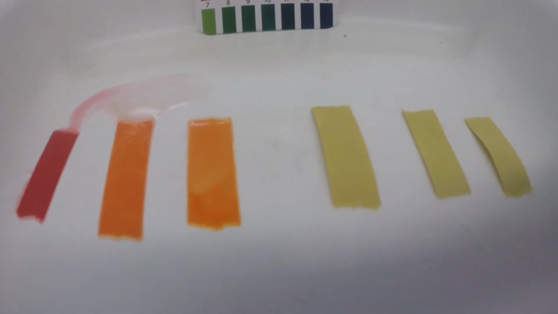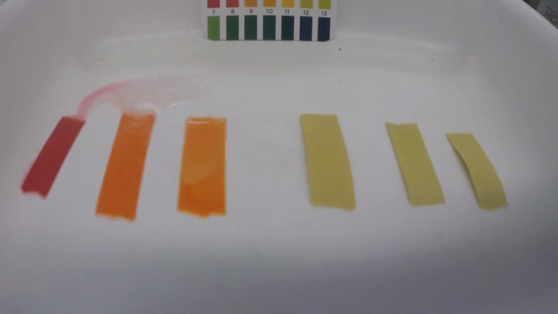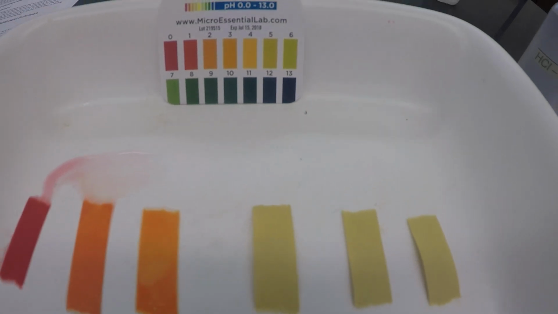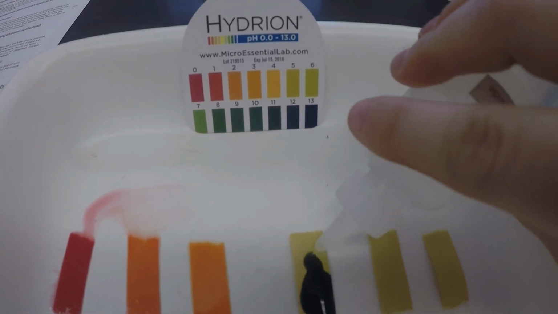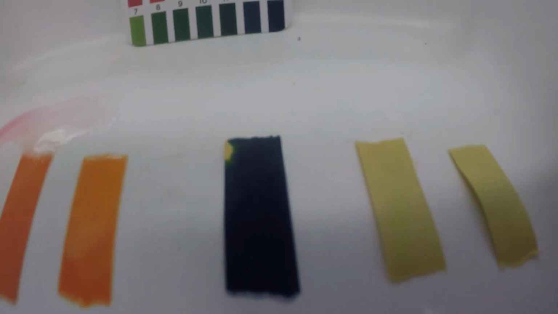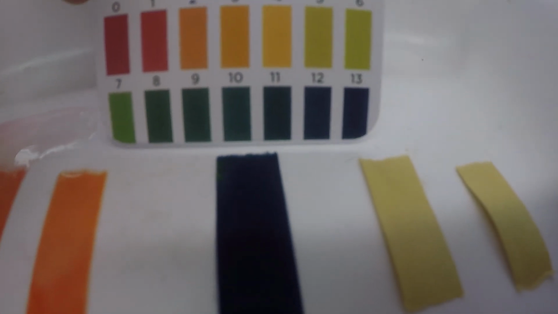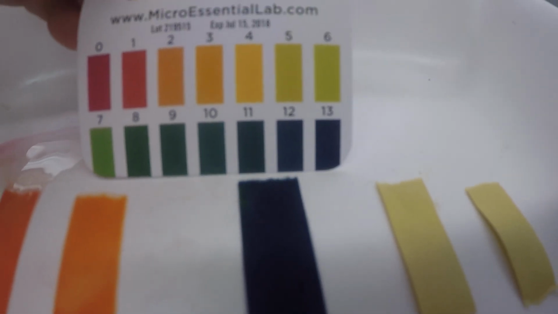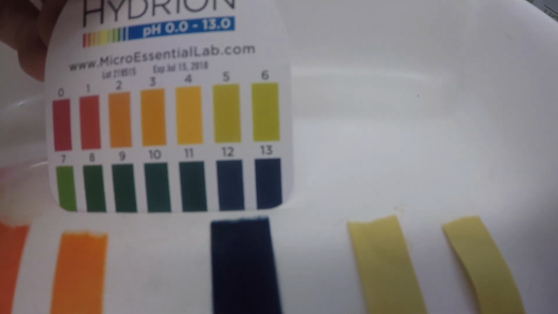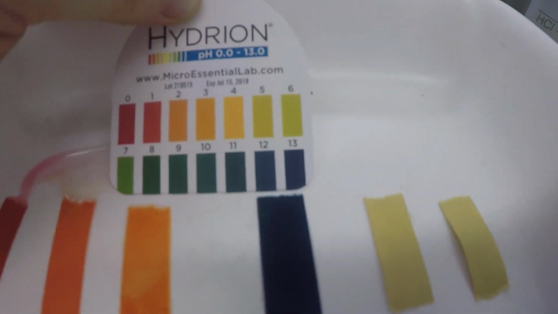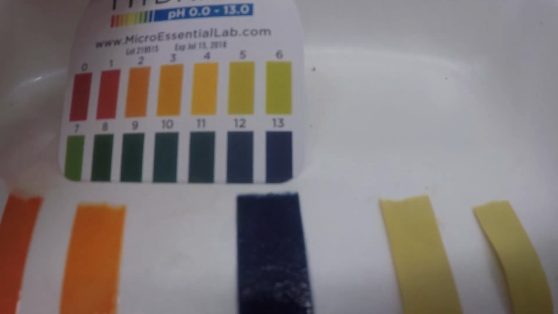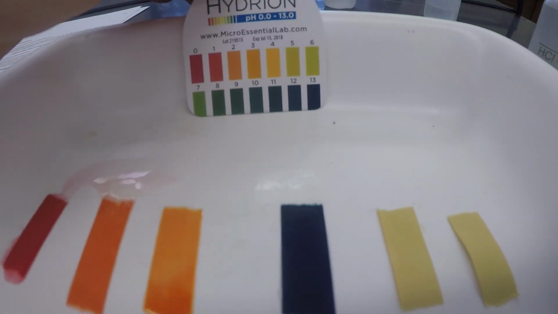Got our bases next. Got potassium hydroxide. I'm trying to get some good light here for you because it's hard to see. It's one or the other. Pick which one you think it is.